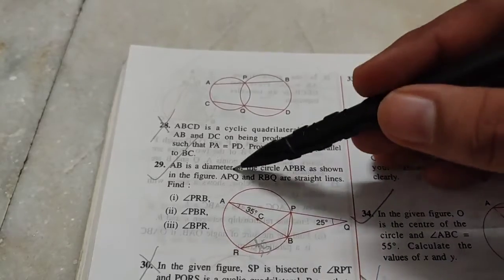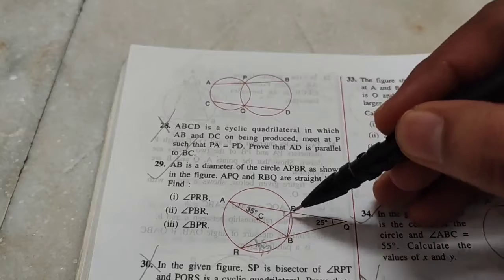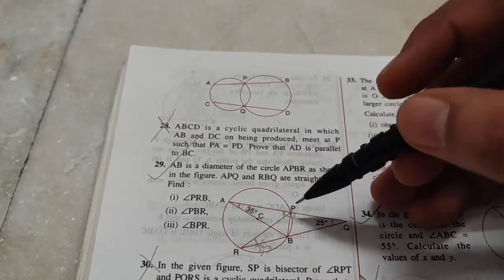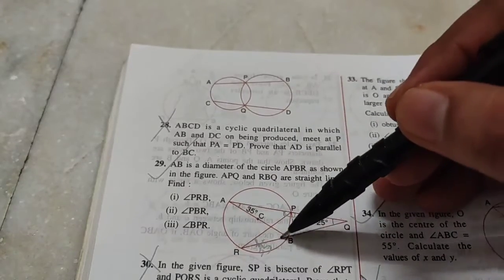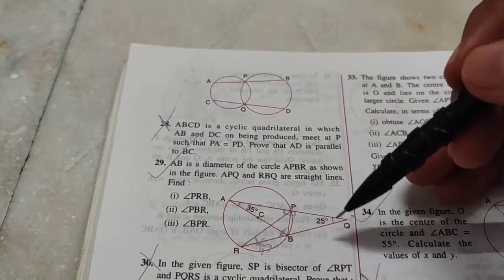Also, they mentioned diameter. AB is diameter. You know what it means? This is 90. This is also 90. Yeah, linear pair. What do they want? PBR. This whole thing they want. How do I get that now? PBR.